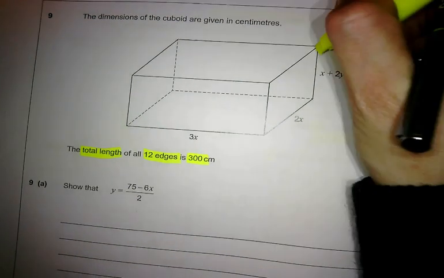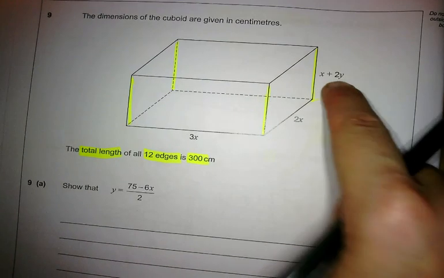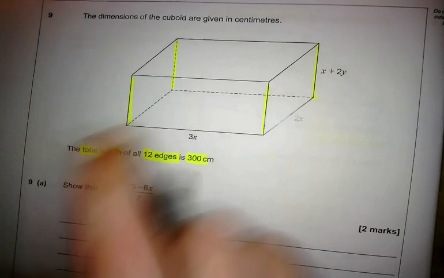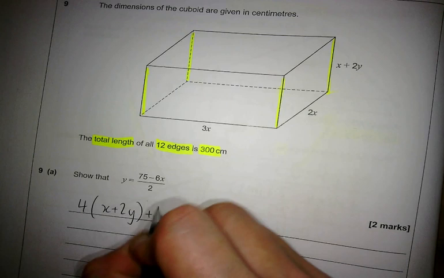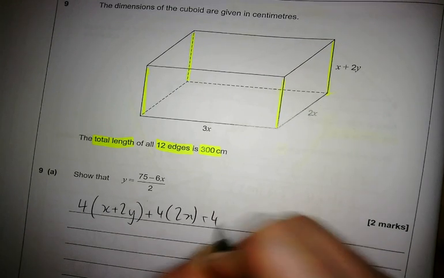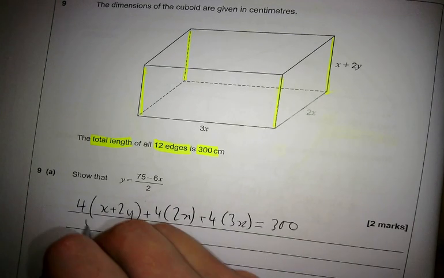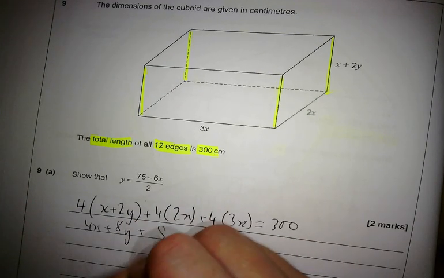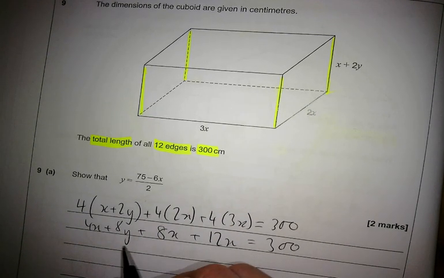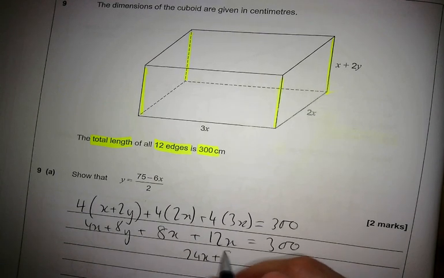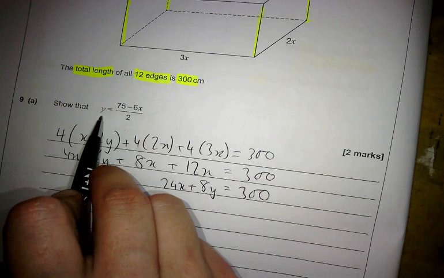So I've got 4 lots of each of these edges. 4 lots of x plus 2y, 4 lots of 2x, and 4 lots of 3x. So I've got 4 lots of x plus 2y plus 4 lots of 2x plus 4 lots of 3x, and that is equal to 300. Expanding. And collecting like terms. And making y the subject, because that's what they want me to show.